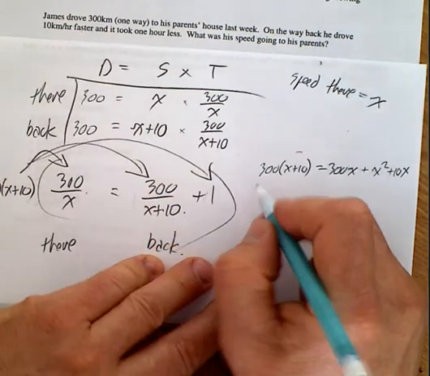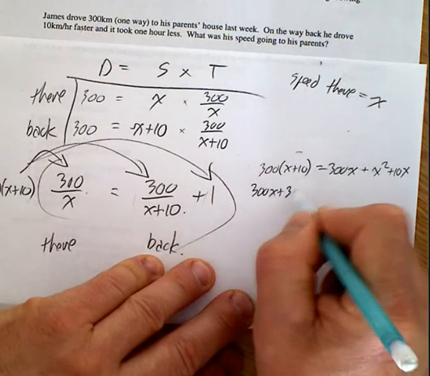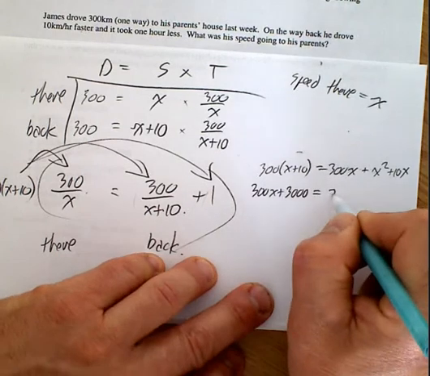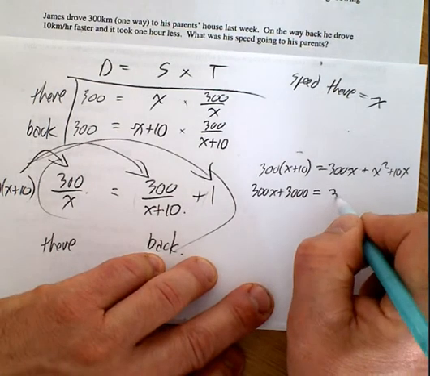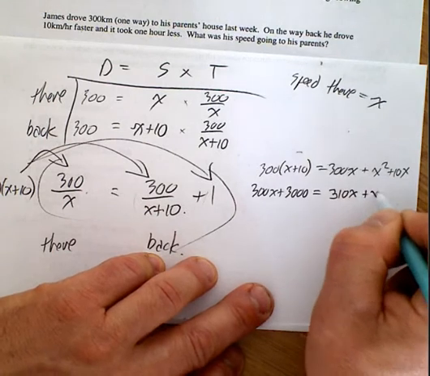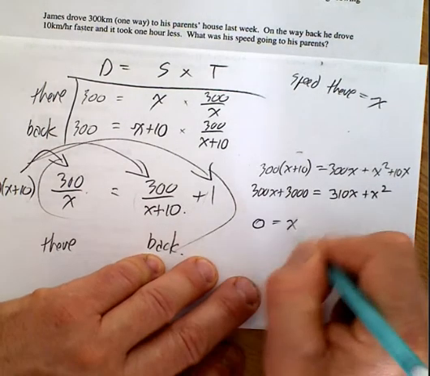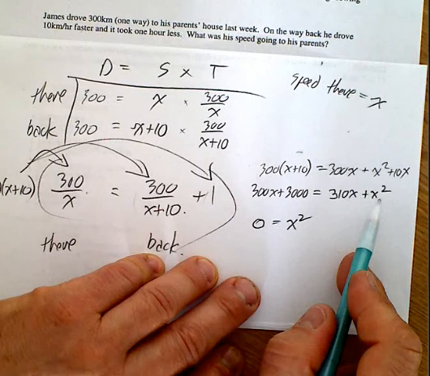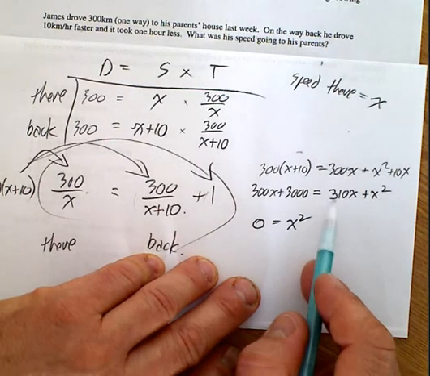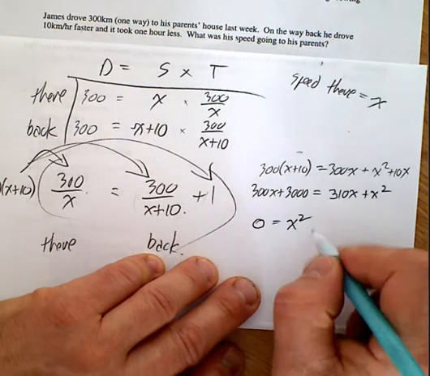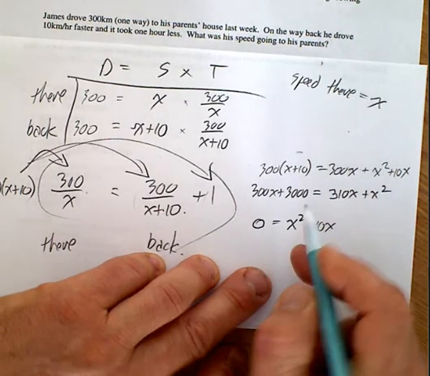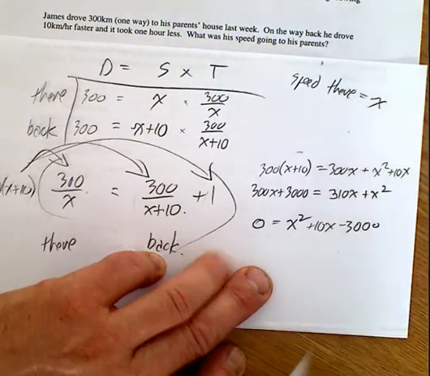Now you're almost there. 300x plus 3,000 is equal to 310x plus x squared. We'll leave the x squared on this side, right, because it's positive. So now 310x minus 300x is plus 10x, and then minus 3,000.